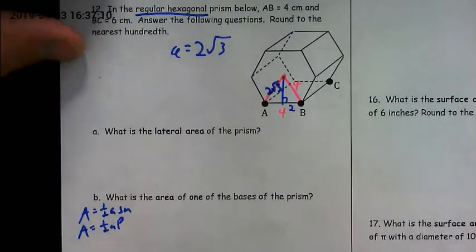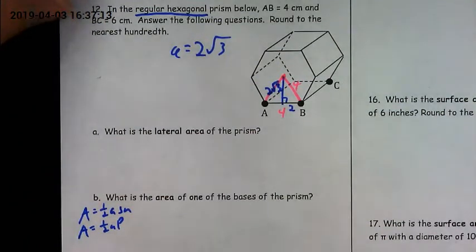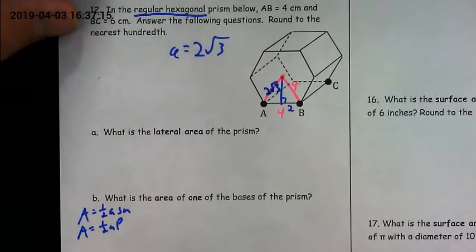Is there going to be something like that on the test, where you have to use the apothem? Yes. Now, where you have to find the apothem, I can't remember.